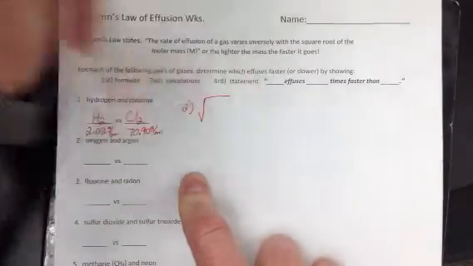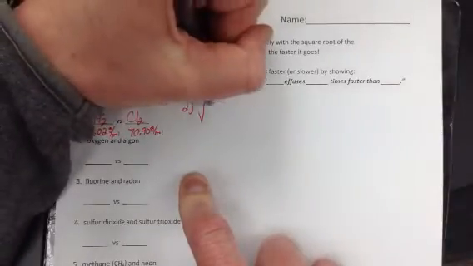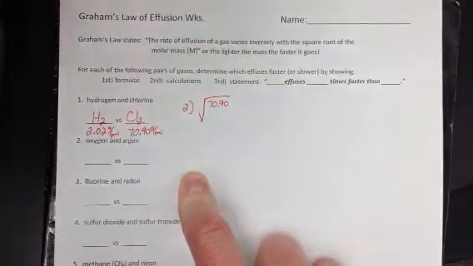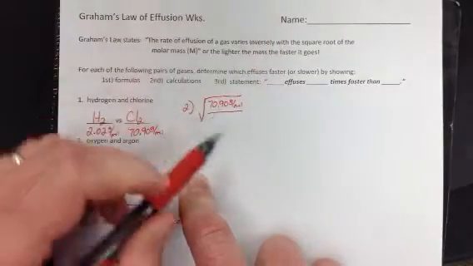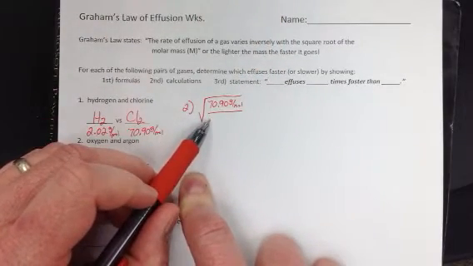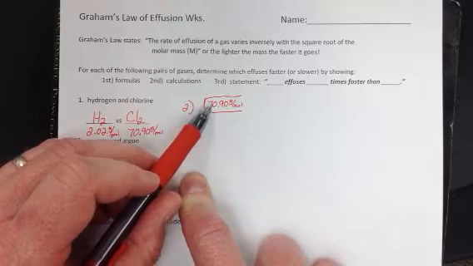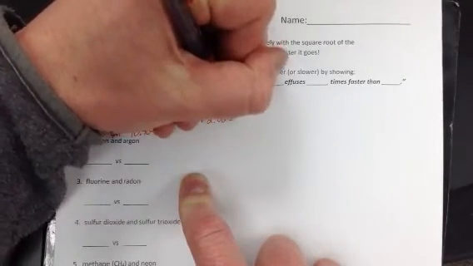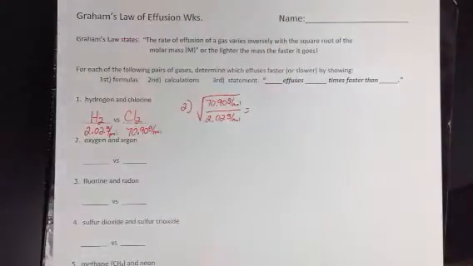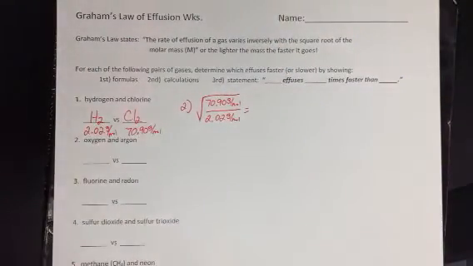We're going to write it something like this. 70.90 goes up here. The units are grams per mole. We're going to divide that by the molar mass of hydrogen. Again, the biggest one on top, smallest one will always go on the bottom. And we're going to get a numerical answer for that.